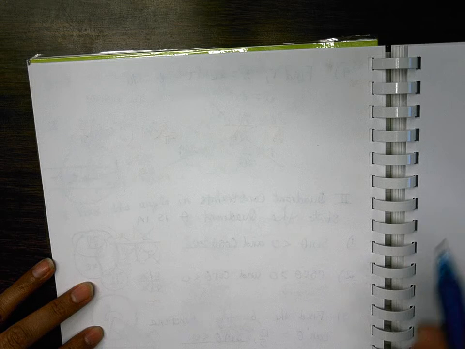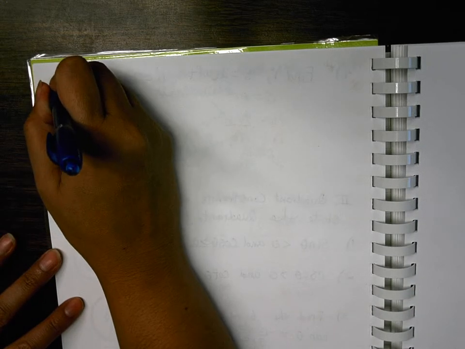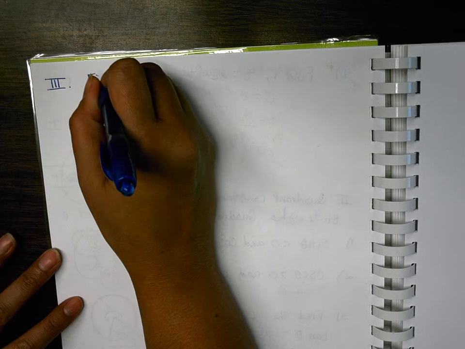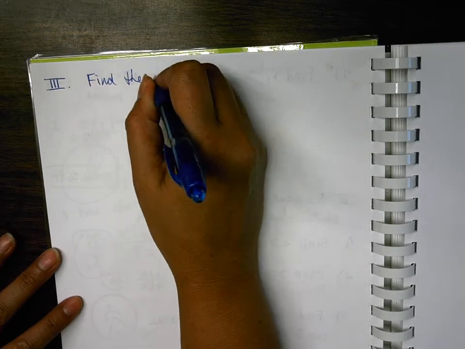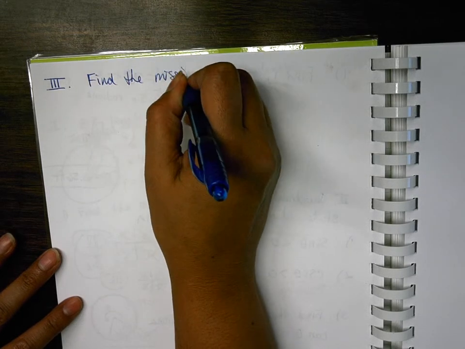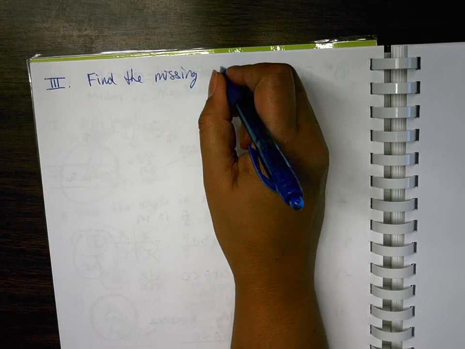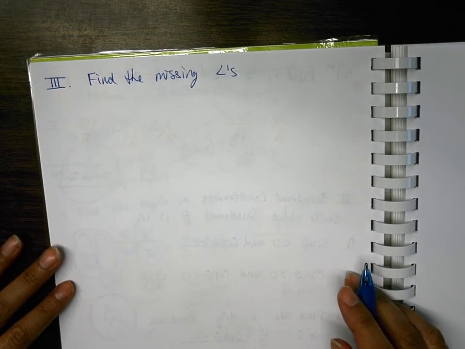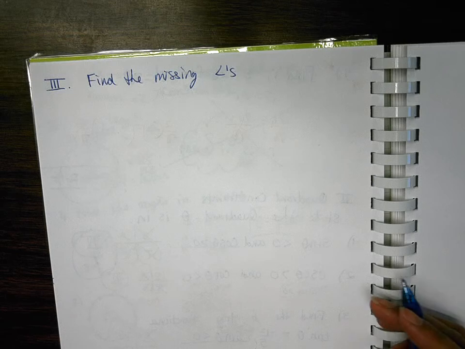Okay. Last piece, part 3. Find the missing angles.